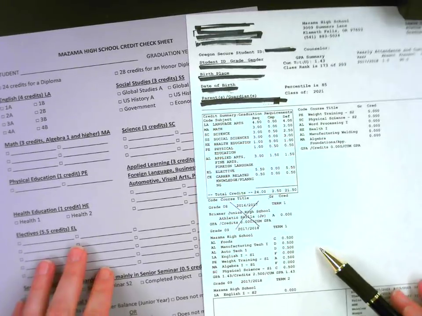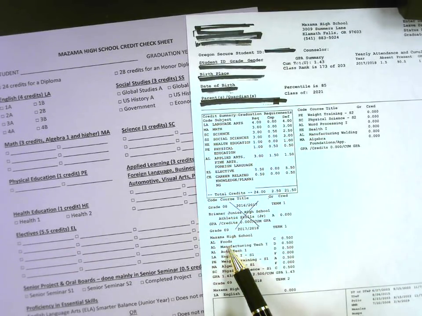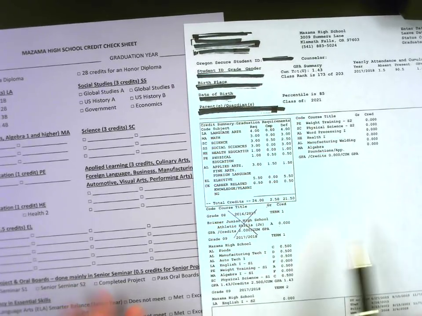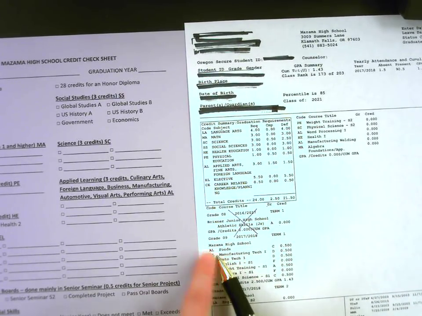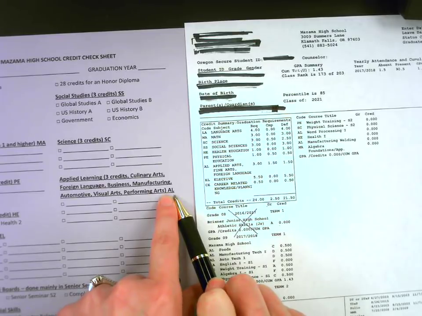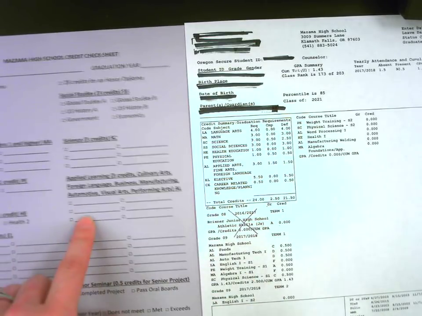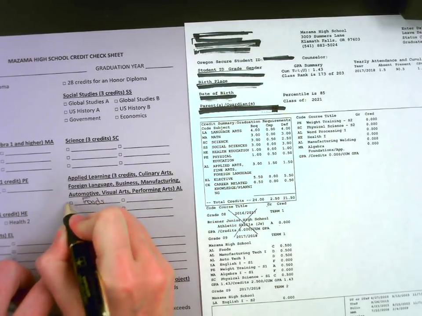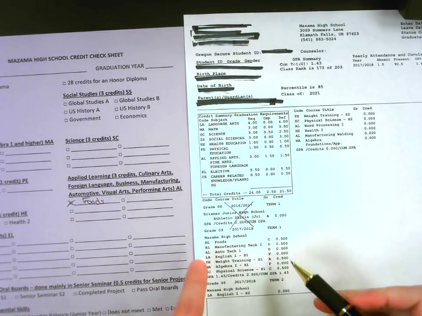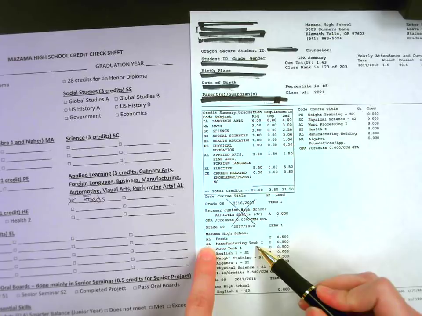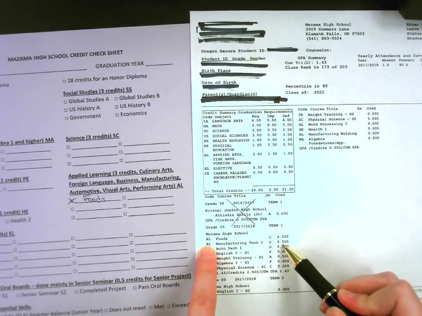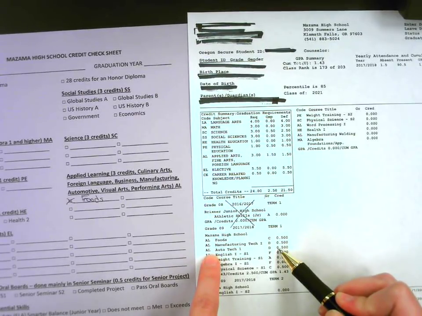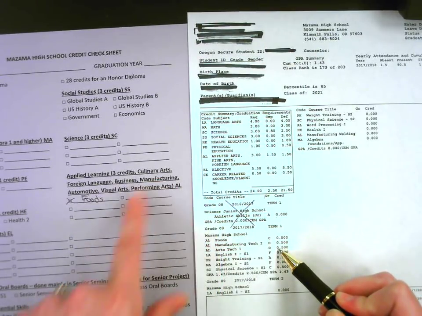So this particular student had foods and they got a C, so they earned a half a credit. What you need to do is look for the AL section on your credit check sheet right here, Applied Learning Electives. This person would write in foods, and then you can check it off because you got credit. Then you would keep going down the list. The next one is manufacturing tech. They got a D and they got credit, so they would write that in this AL section again. Same thing with Auto 1, they got credit for that AL section.